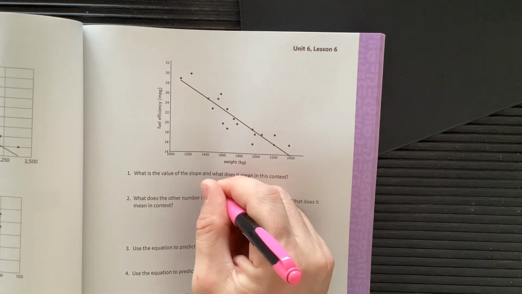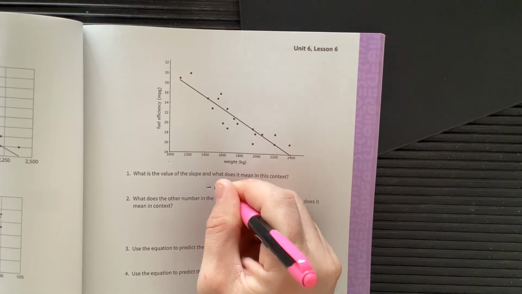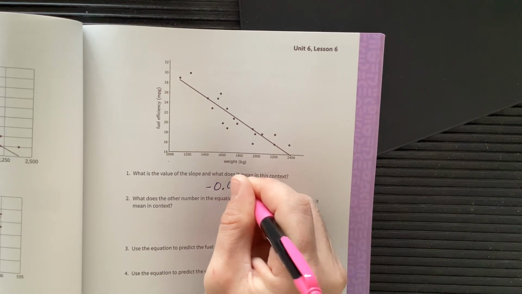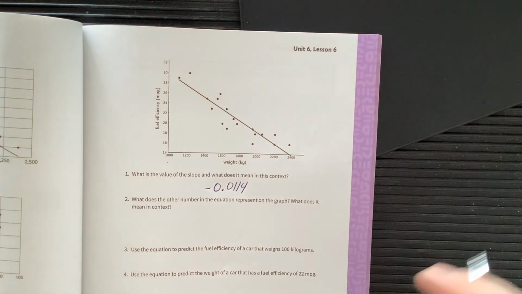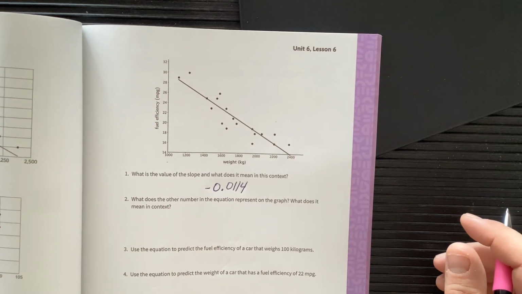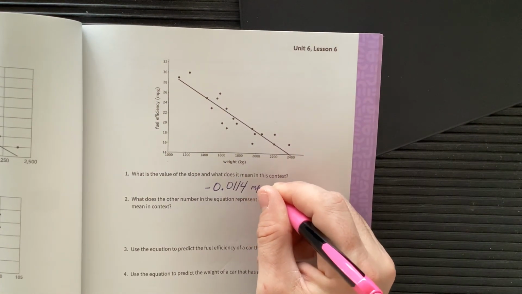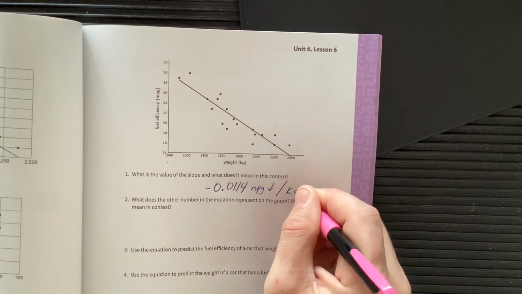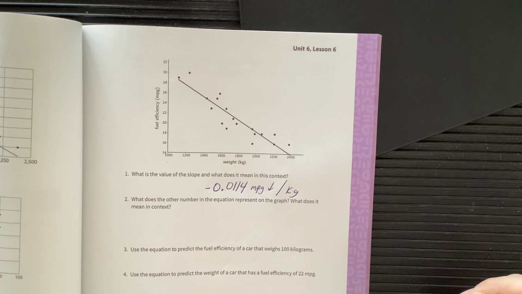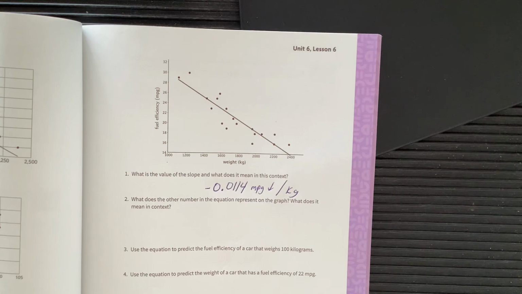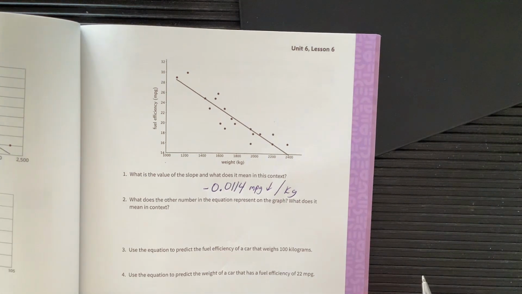Sienna. Go ahead. Negative 0.0114. Again, it tells it to you in the problem. What's that mean? This is similar to one we just did, number 2 up there. That is miles per gallon decrease per kilogram. Okay, what's the other number mean? That's this one.